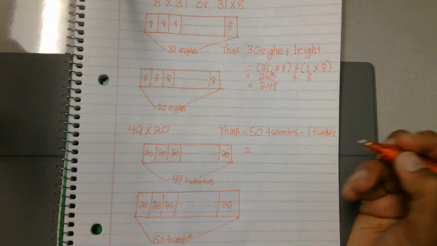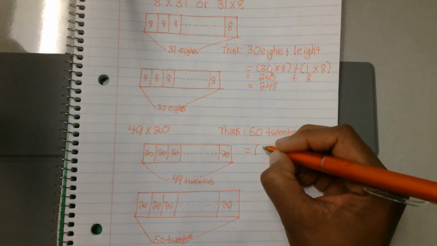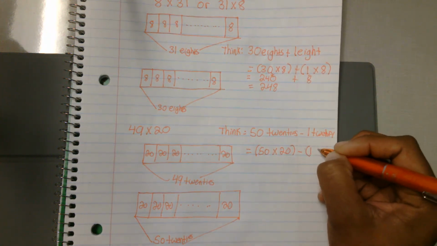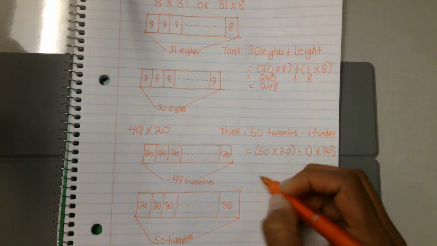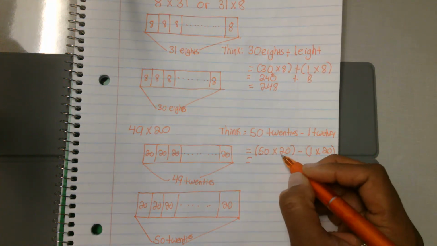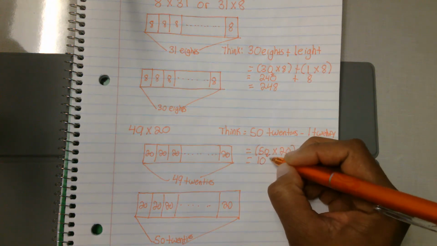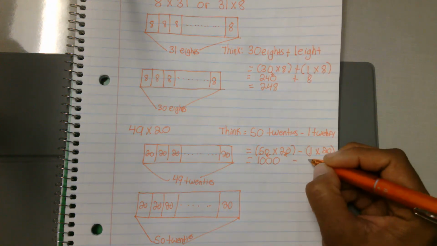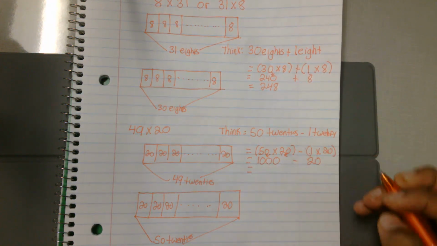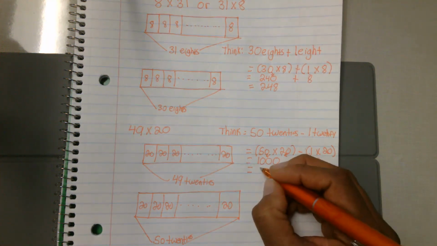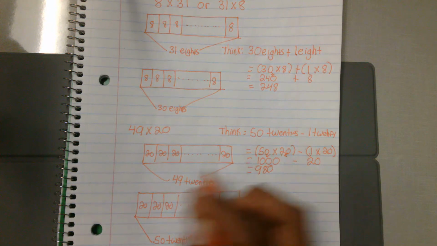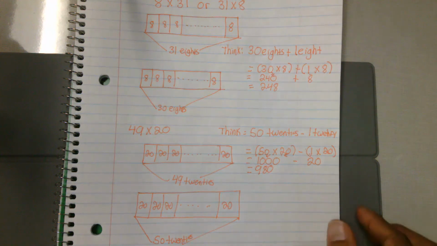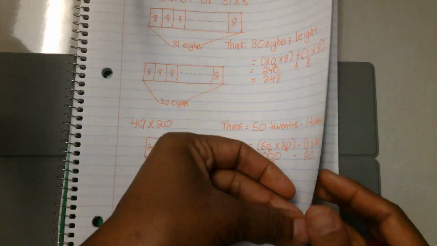So now I'm going to rewrite this in actual numerical form. I'm going to do 50 times 20. That's what 50 20s is, minus 1 times 20. Then I'm going to do my math. I know 5 times 2 is 10, and then I have to bring down this 0 and this 0. Minus 1 times 20 is 20. So I'm going to do 1,000 minus 20. I'm just going to go back 20, which gives me 980. So I was able to do 49 times 20 in a different way. Okay, flip your page. We're going to do one more.